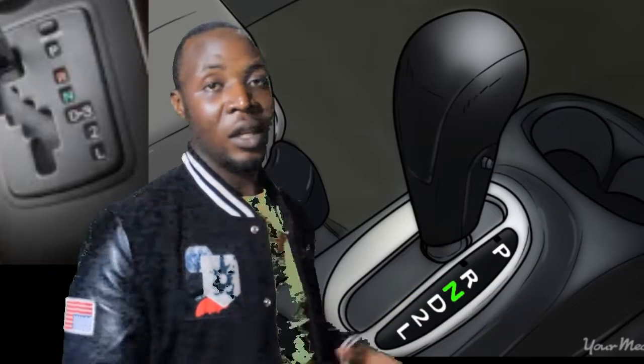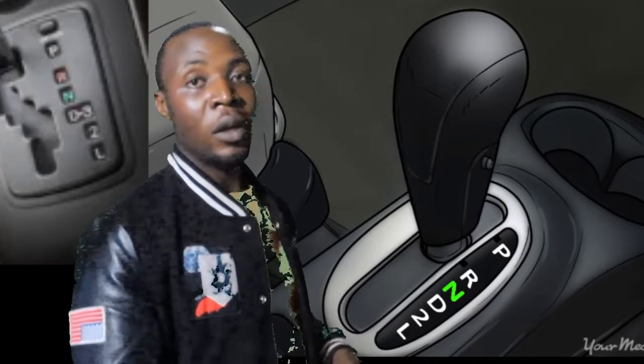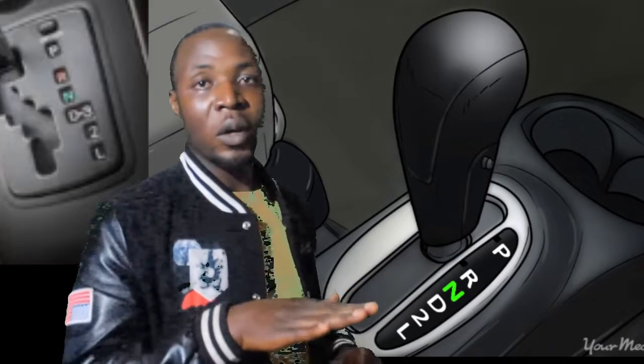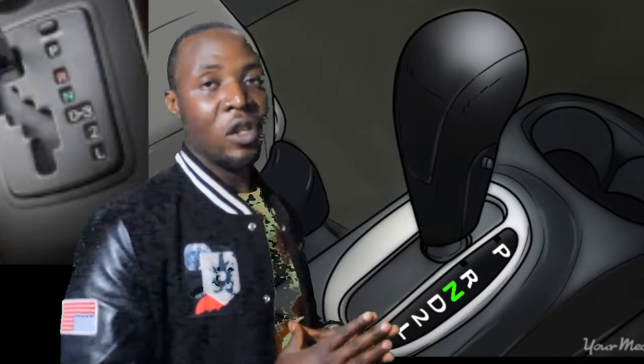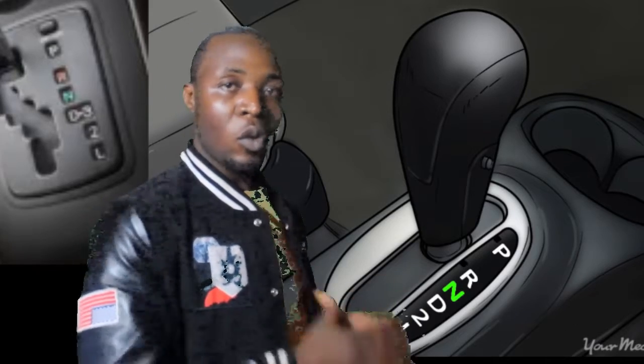The gear will not be changing, unlike when you are driving in D, where as you increase the level of accelerator, the gear will change automatically, and when you reduce the level of acceleration, the gear will also reduce. But with 3, you are driving at a constant speed and only on one gear.